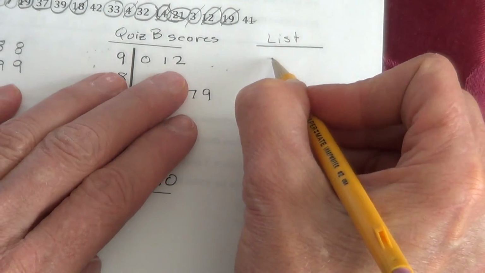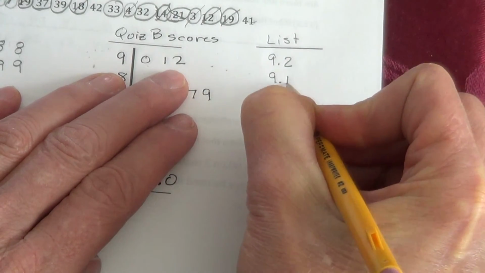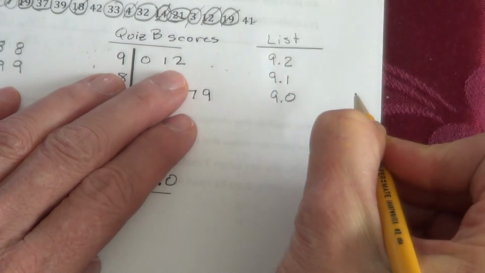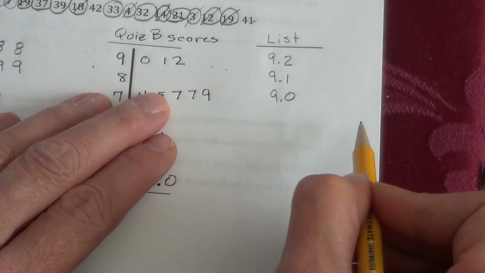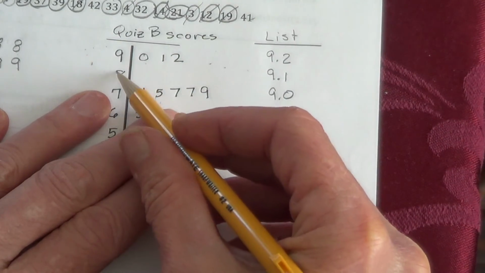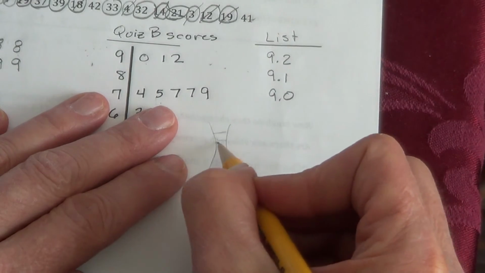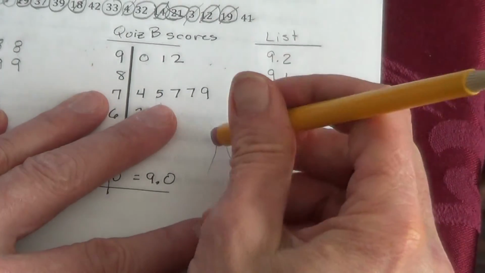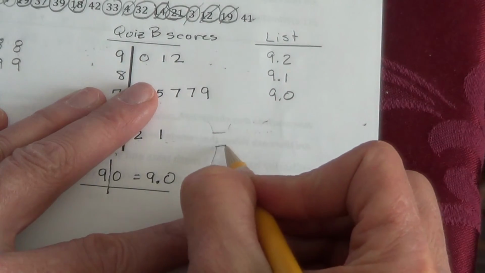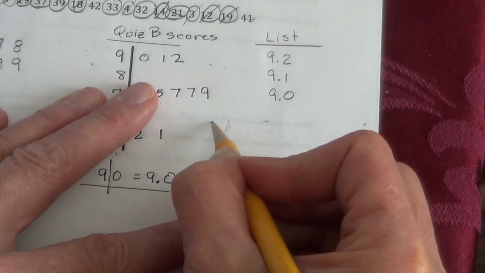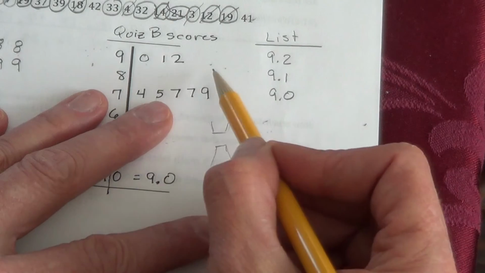Listing from the highest number, I'd go 9.2, 9.1, 9.0. Now there is no 8 listed. I skip any 8s here. The reason it has to have the 8 there is because, think about it, we never have a tree with a hole in the middle of the stump. And this is just like a stem. We don't have a stem that's broken here and have the plant go on. So you still list the 8 for the order, but you show that there are none.